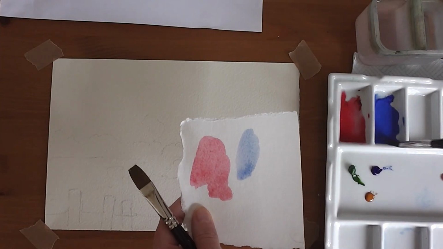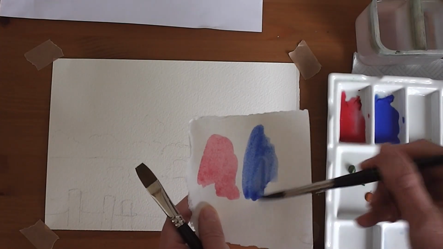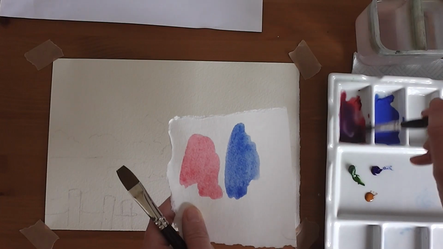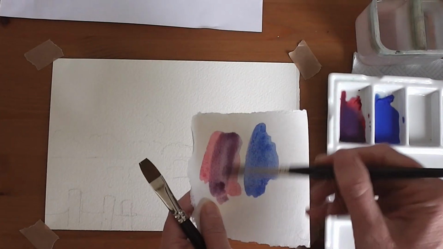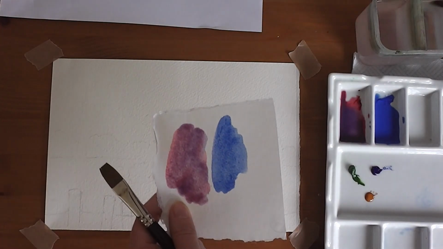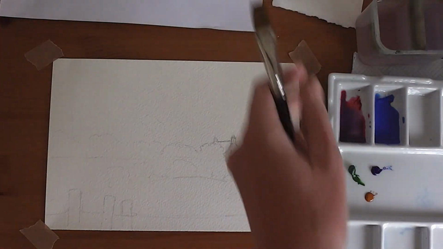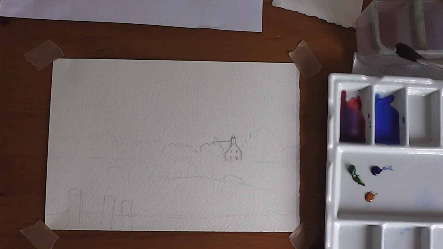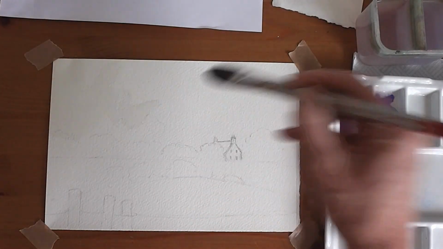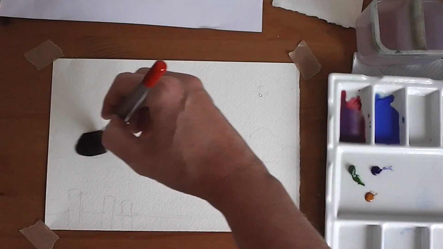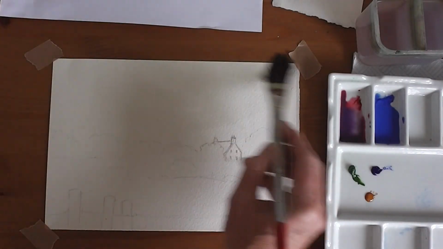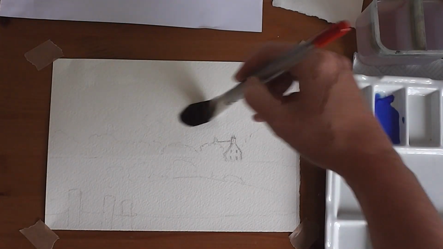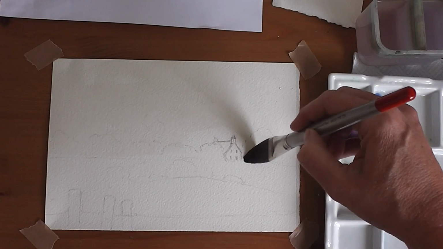So I just want to make sure that they're fairly consistent. I'm going to dab a little bit of that blue into the rose madder because I want more of a purple. Okay, so a Saunders Waterford paper, it's a rough paper. I'm going to come down to the bottom of the tree line with some water. And I'm coming around the house.